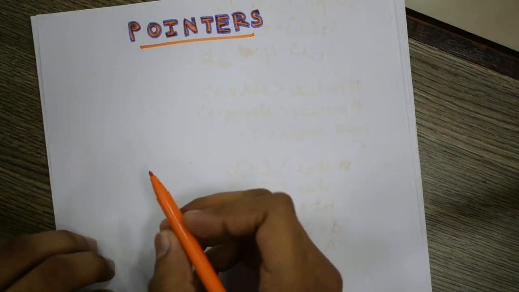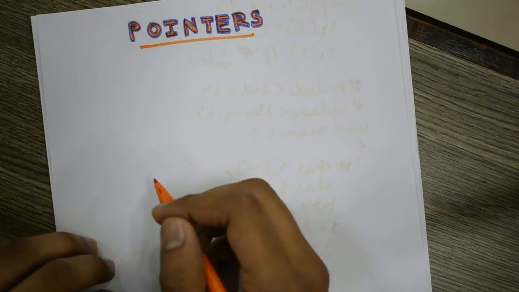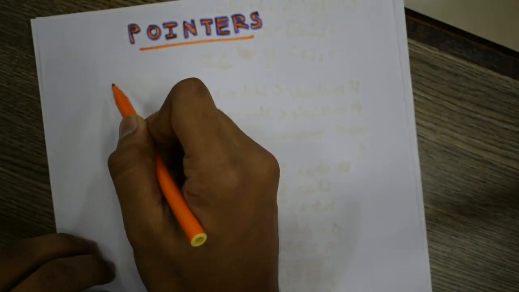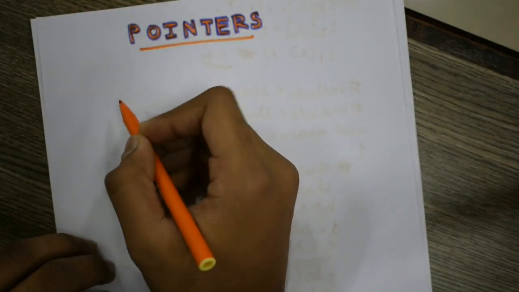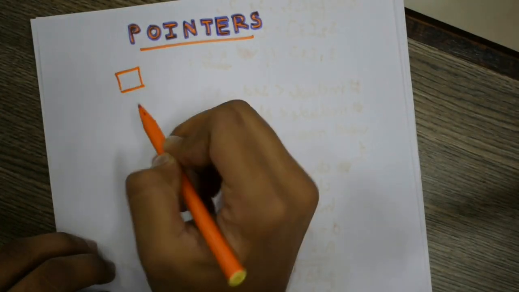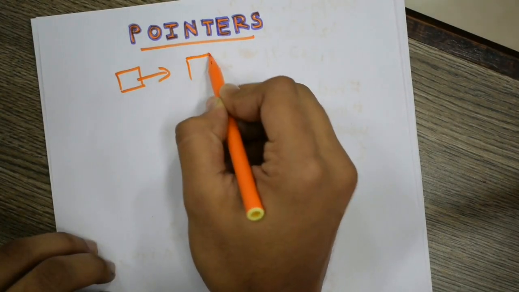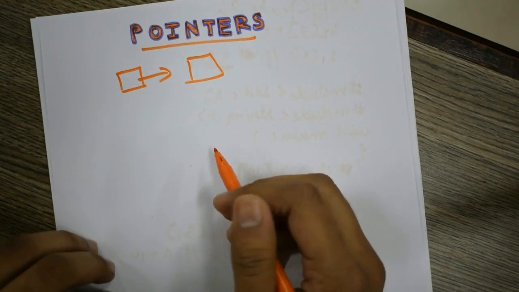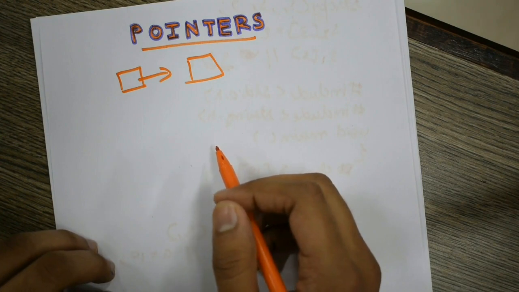So as the name suggests, pointers, something which points to something. So let's fill these somethings with the data types and the variables. A pointer is a type of variable that points to another variable. Now let's learn what variables are. Variables are nothing but entities that hold some space in the memory.